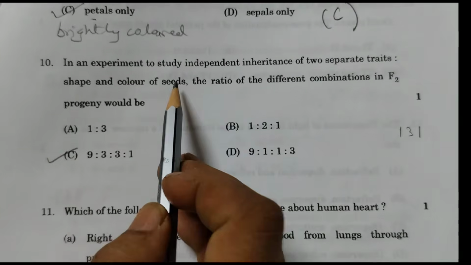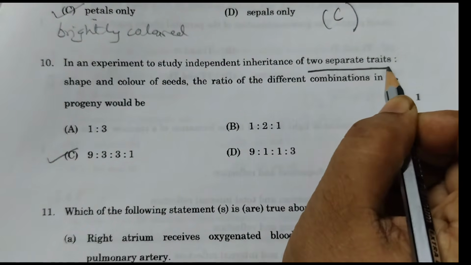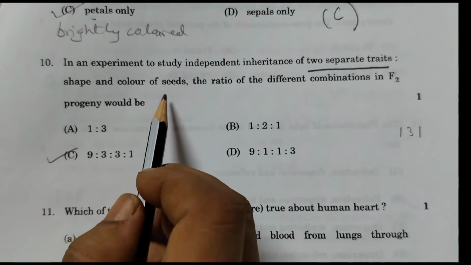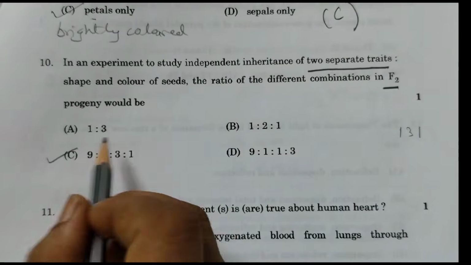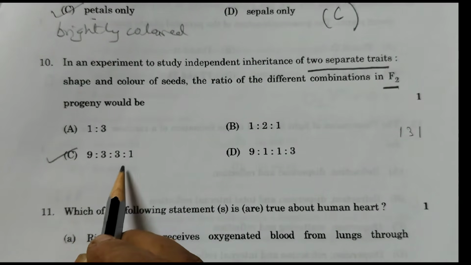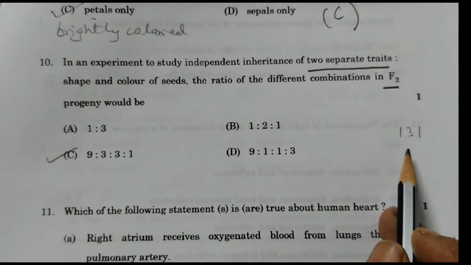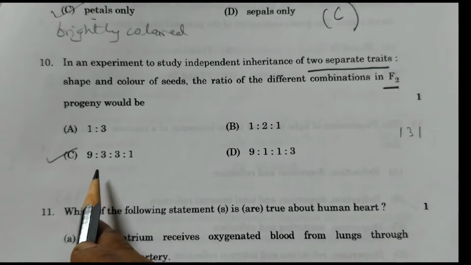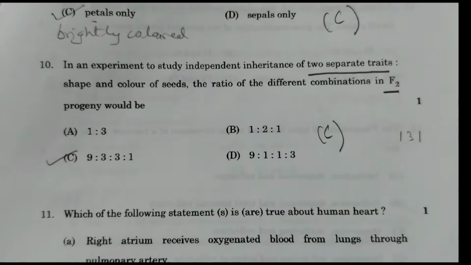In an experiment to study independent inheritance of two separate traits, shape and color of seeds, the ratio of the different combinations in F2 progeny would be 9:3:3:1, and this picture is given on page number 131, and you will see that the ratio is 9:3:3:1. So option C.